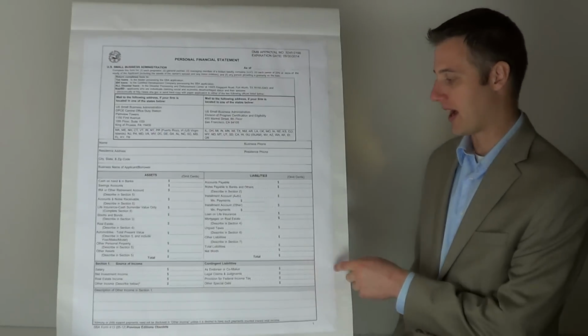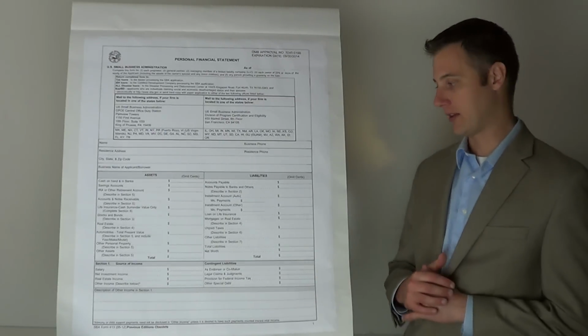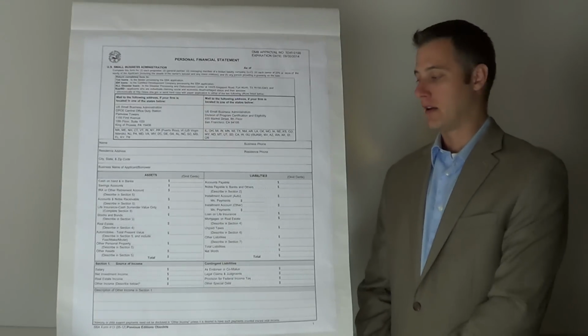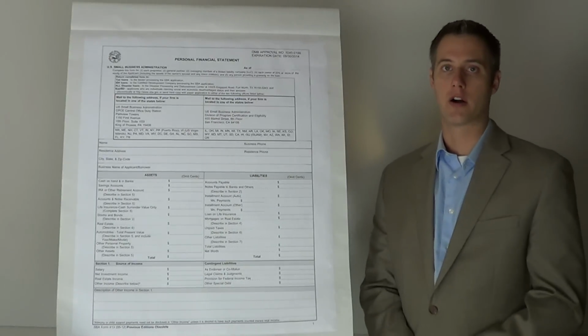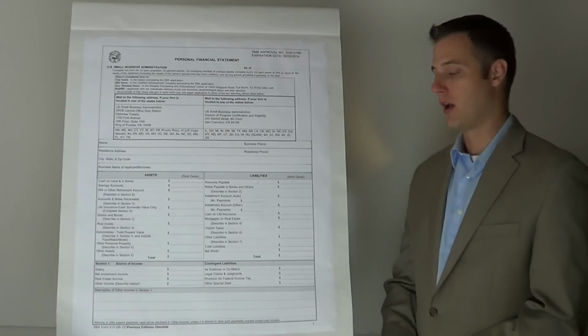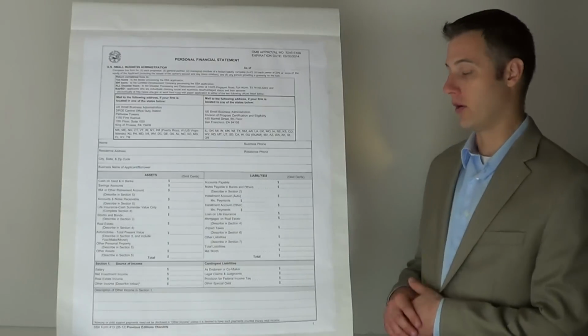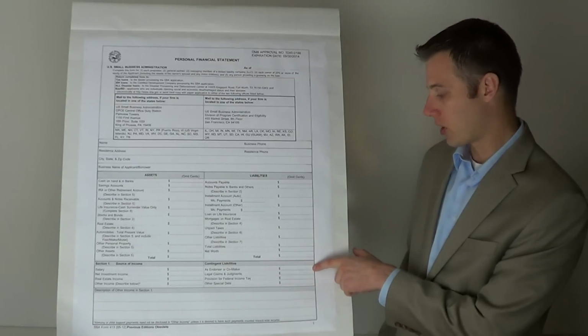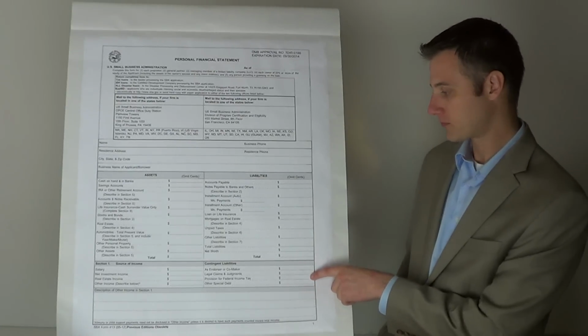On the right-hand side are your contingent liabilities. So have you co-signed any loans, for example, co-signed for your son or daughter for a car loan? Have you done anything where you could be potentially liable for those payments? So put your co-sign things here.